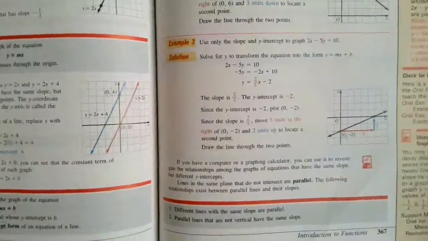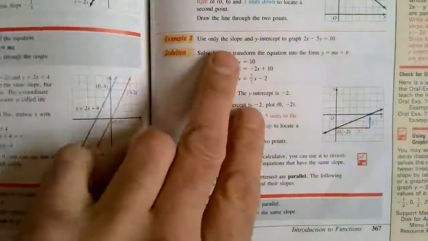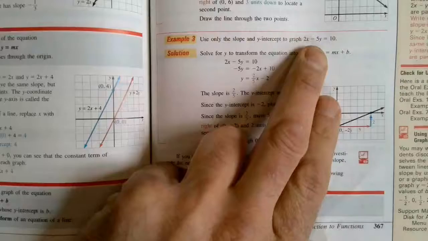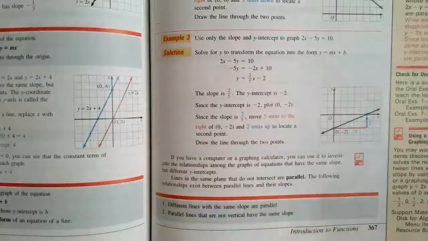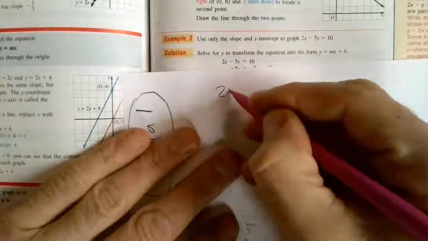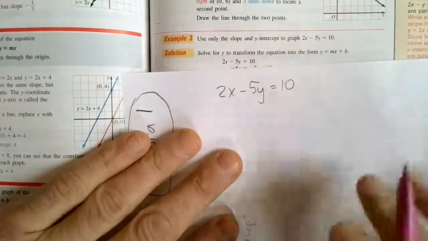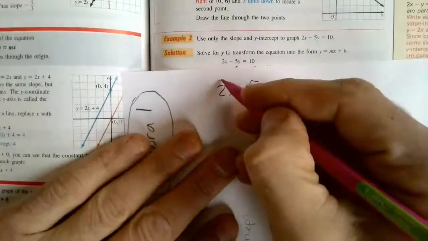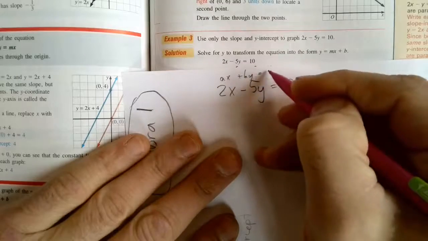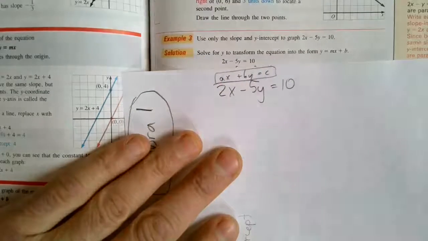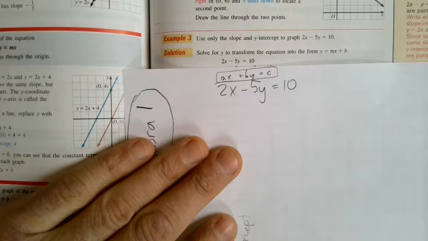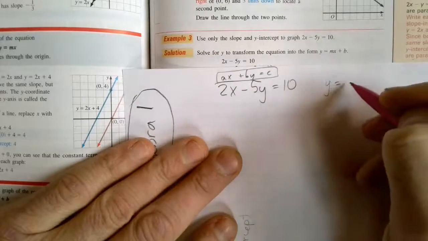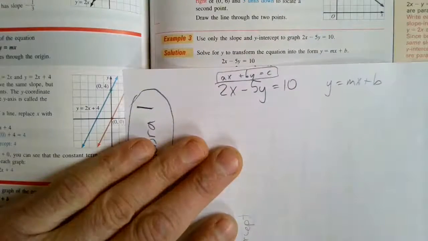This last example, the second to last example, excuse me, asks you to use only the slope and the y-intercept to graph this. Now wait a minute. What do you notice about this particular equation? 2x minus 5y equals 10. This is the standard form of an equation. Notice it looks like ax plus by equals c. It's not slope-intercept form. We are going to transform it to make it look like y equals mx plus b.